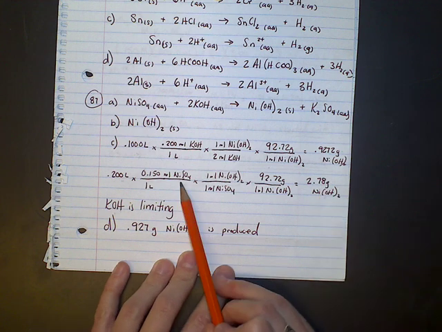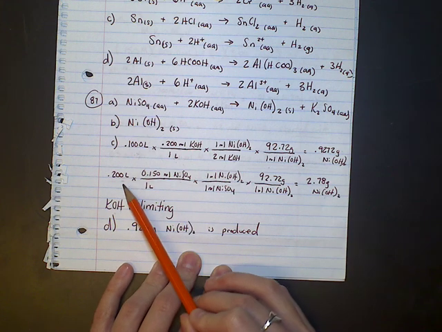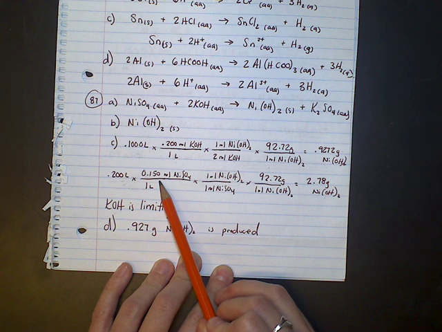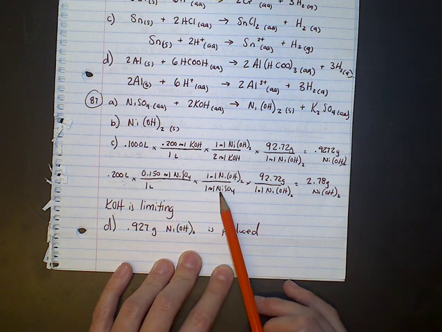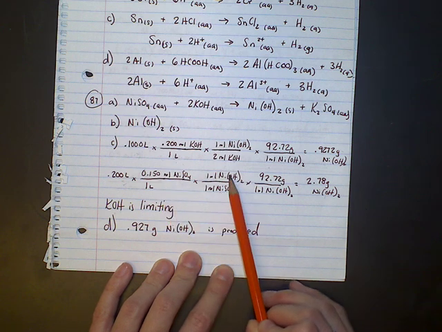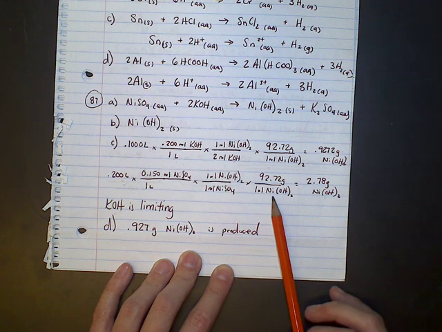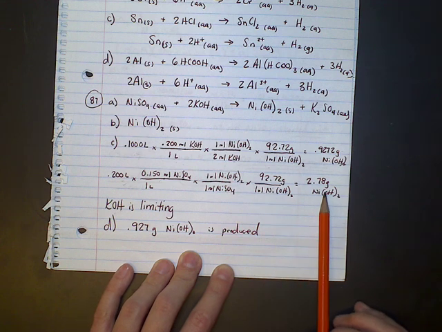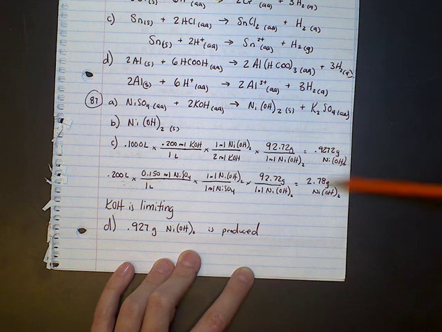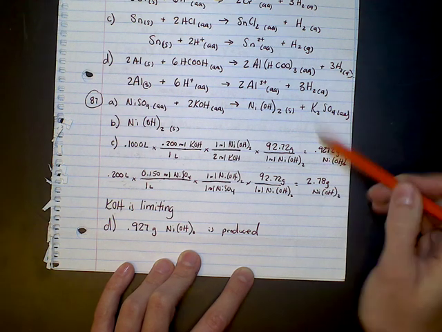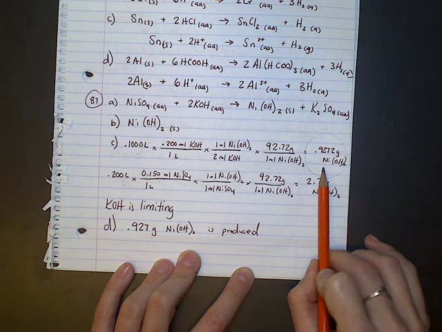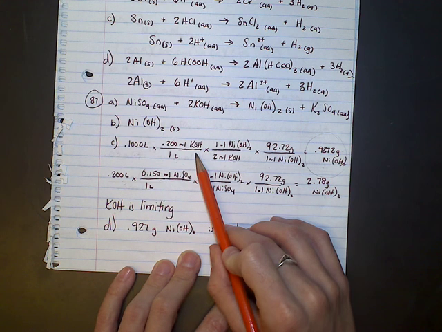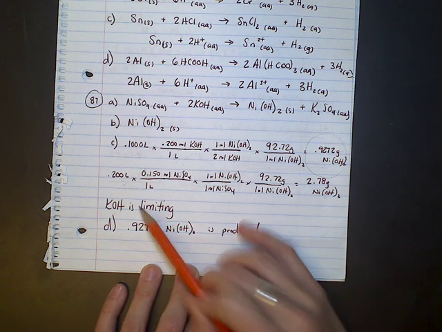And then I did the same thing with the NiSO4. This is the starting volume times its molarity times the ratio between NiSO4 and the solid product, multiplied by the molar mass of the solid product to get grams of solid product. And now comparing my two answers, I get way less of my solid product if I start with KOH. That tells me then that KOH is the limiting reactant.